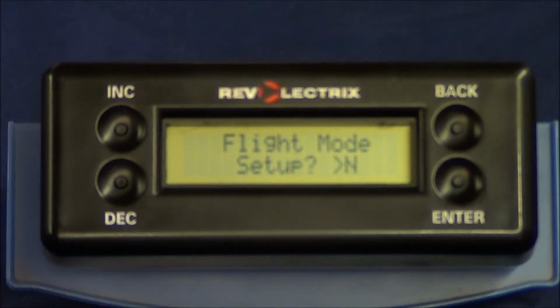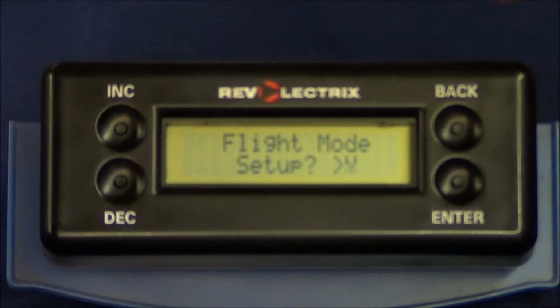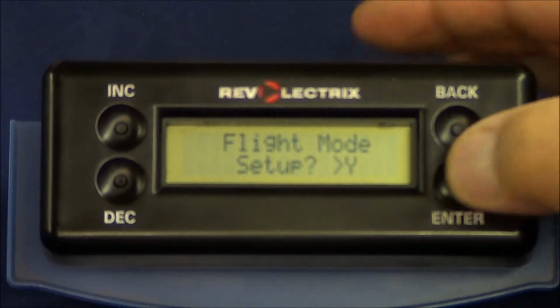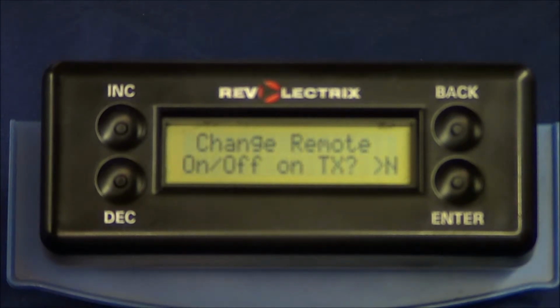Okay, the first screen is the flight mode screen. Okay, by saying yes and going into flight mode, it's going to ask, do we want to change the remote on off? So this system's already been set up, but here is if you wanted to change where your remote on off is located, you can do so here.